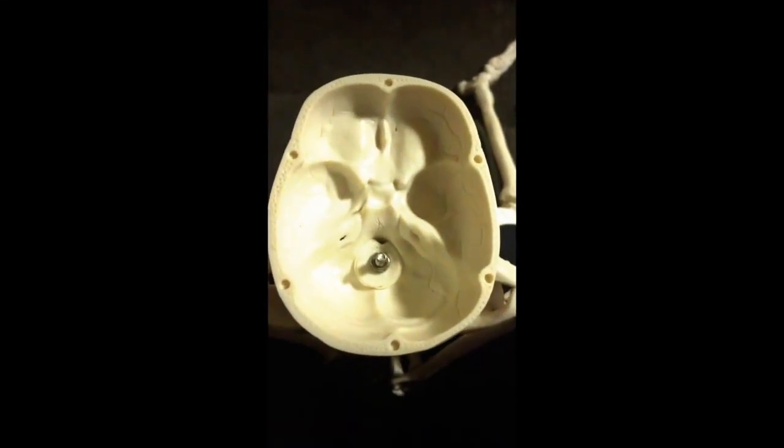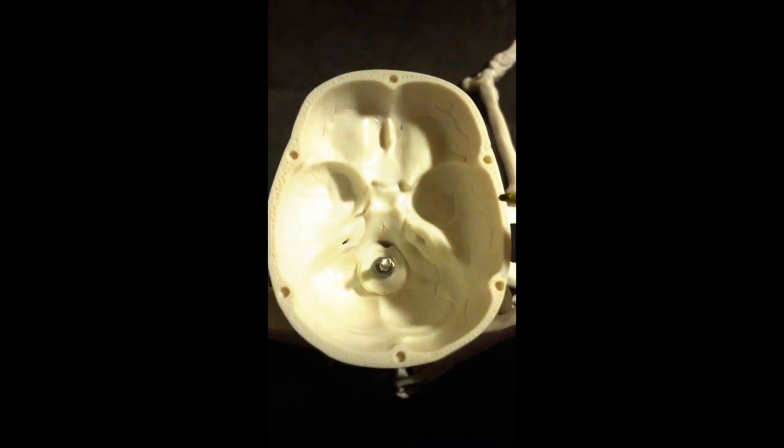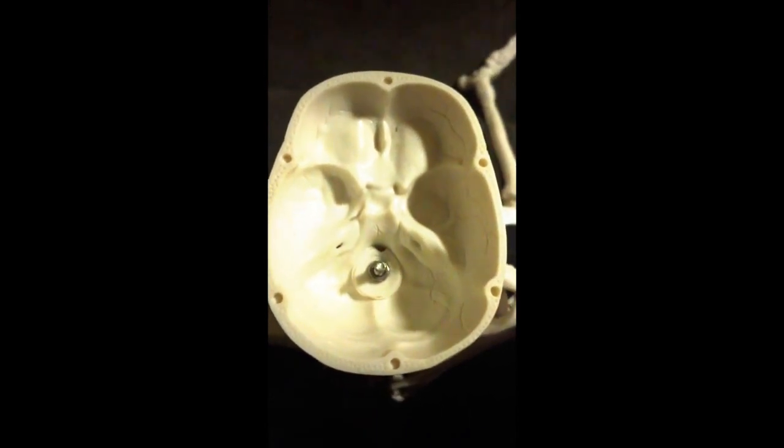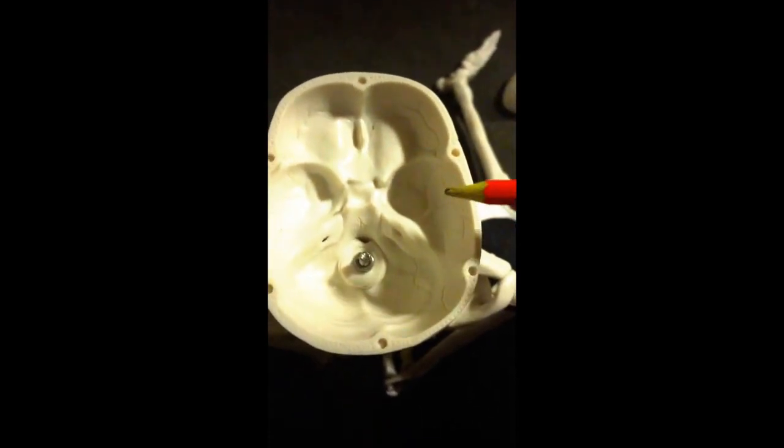You have the petrous part of the temporal bone right over here, and this houses our middle and internal ear anatomy, the apparatus for hearing and balance. You also have the internal acoustic meatus, which the facial nerve passes through with the vestibulocochlear nerve and the labyrinthine artery.